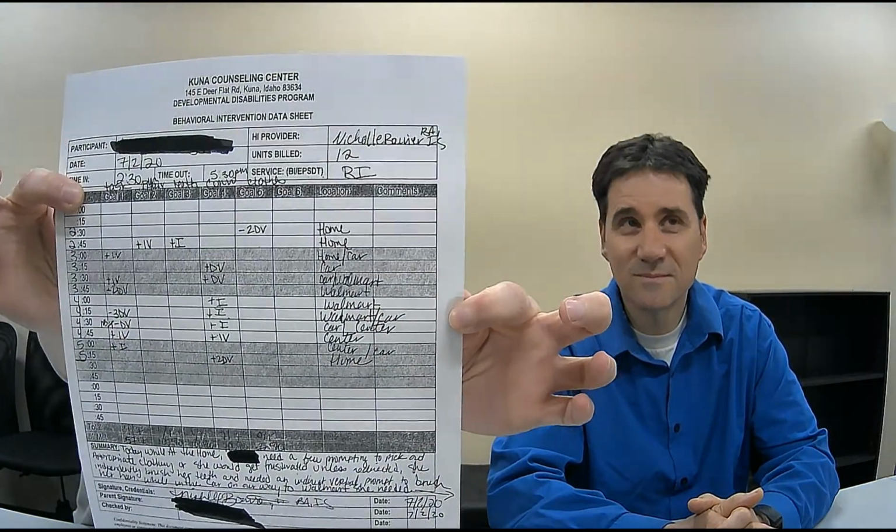So, in speaking of that, if you are working daily with a client as a behavior interventionist or rehabilitative skills technician, you will need to fill out this paper. This is an example of what a paper should look like. The participant name, the date, the time in, the time out, your name, credentials, the units, and you need to write down BI or ESPDT.